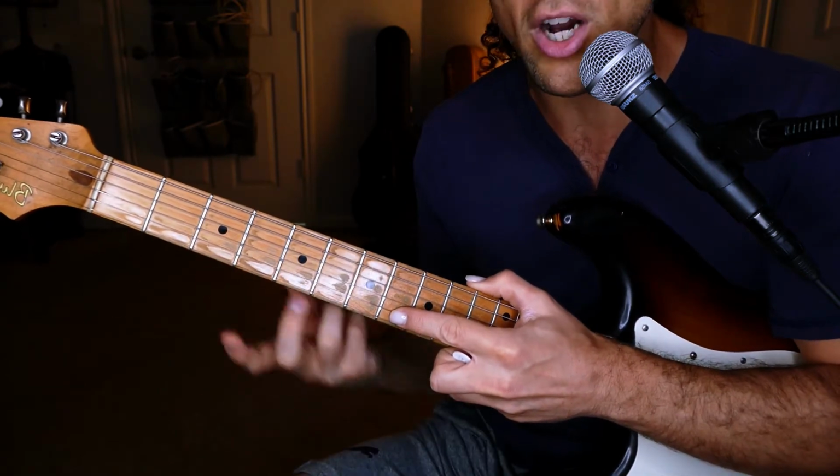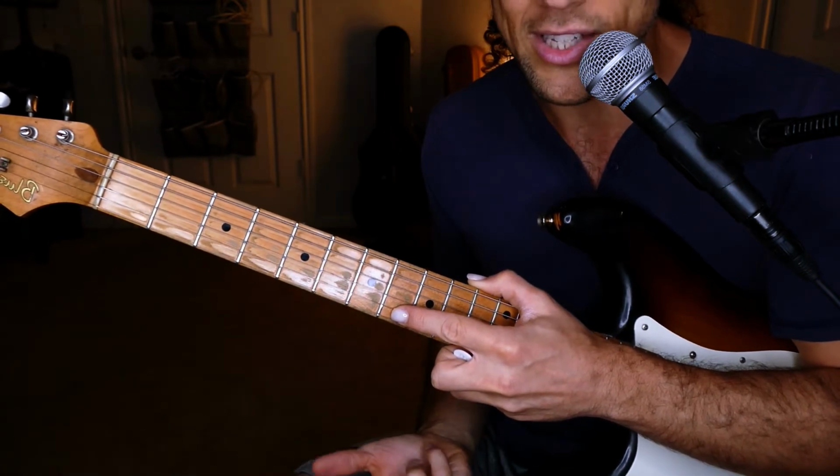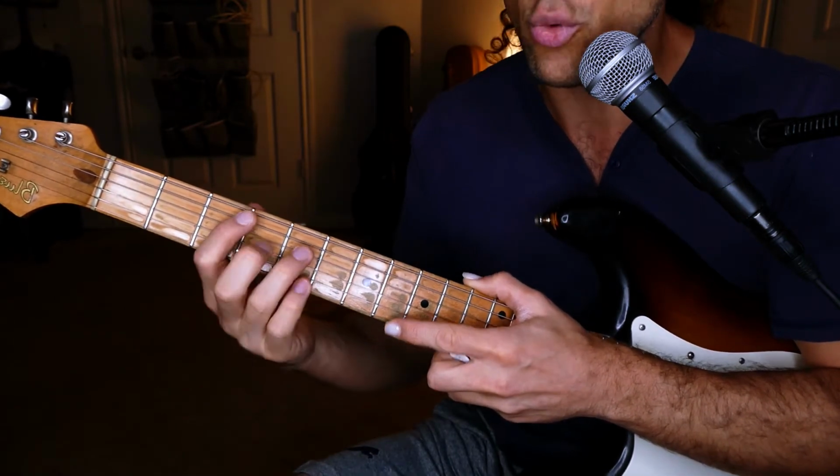Remember, the distances aren't going to be exactly the same as the minors that we did earlier, but the process is still exactly the same. Just have to know the distance between those notes.